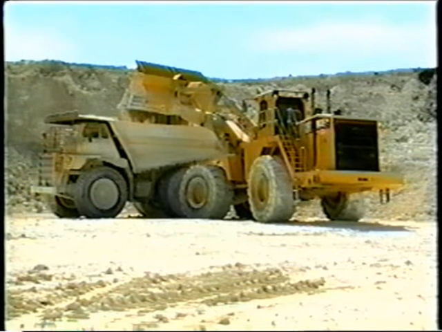Haul trucks should not be overfilled. They should be loaded safely with no material hanging over the edges or stacked so high that material will be thrown off the bed during transport.